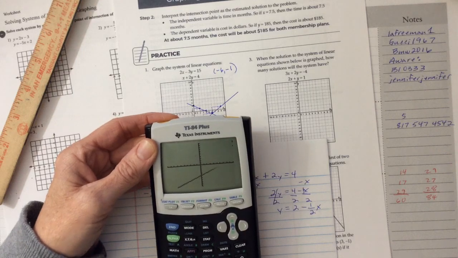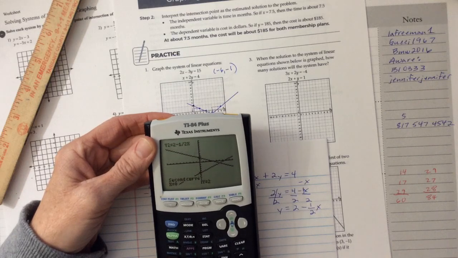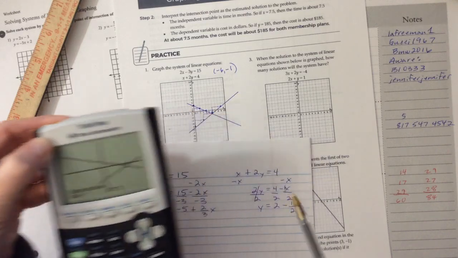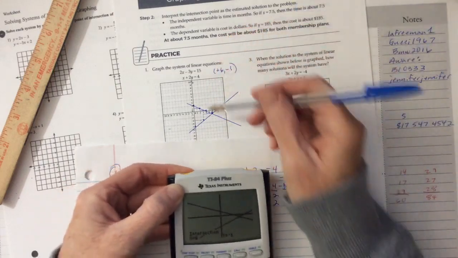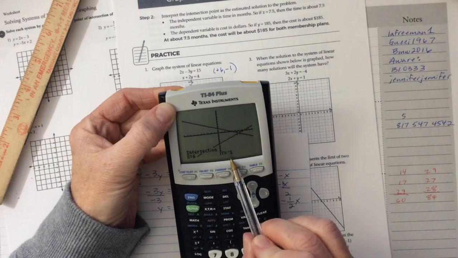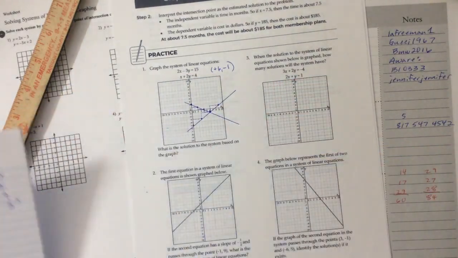And here come your lines. You're going to hit enter, enter, enter. And you know your intersection is at 6. Oh, I put negative 6. I'm sorry, it's positive 6. We went over 6. X is 6, y is negative 1. Okay, we did it. Let's do another question.